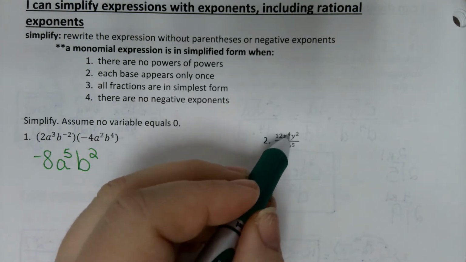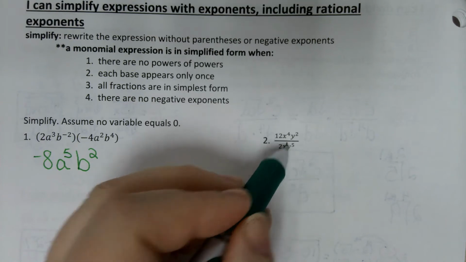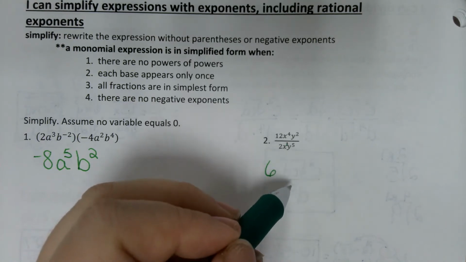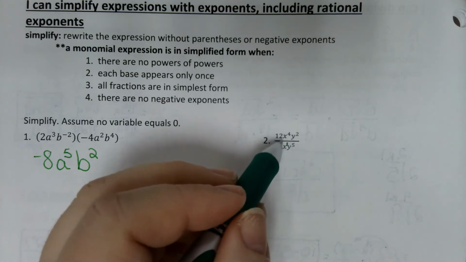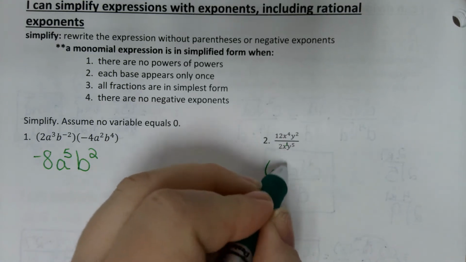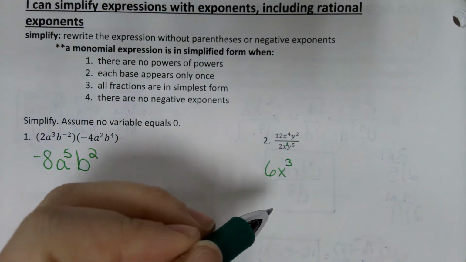So in this case, I have 4 on top and an exponent of 1 on the bottom. So I would do 4 minus 1, which is 3. And since x to the 4th was bigger and it was on top, x cubed will be where I put my answer, on top.